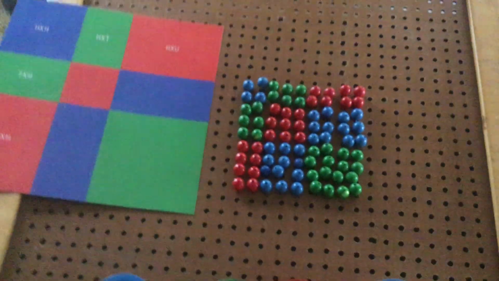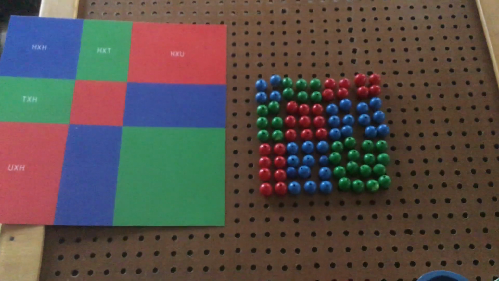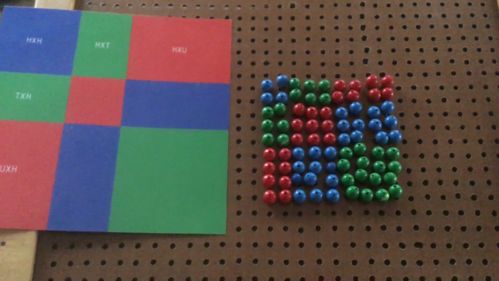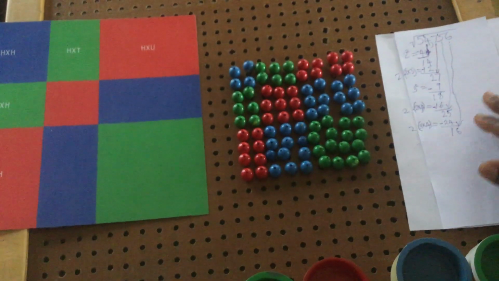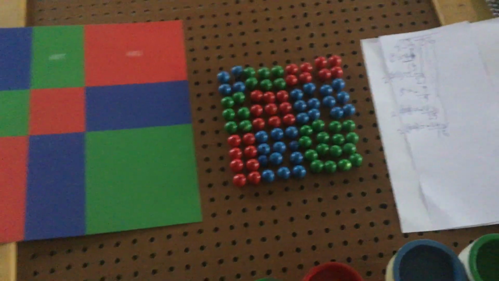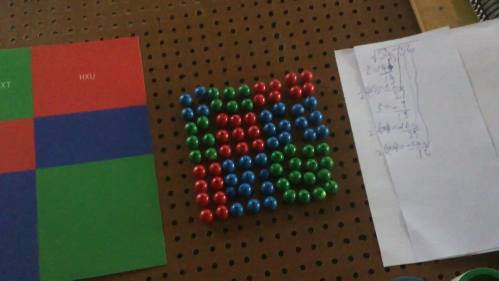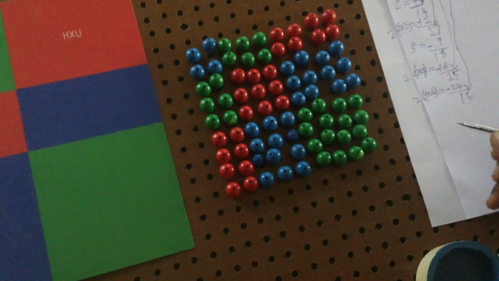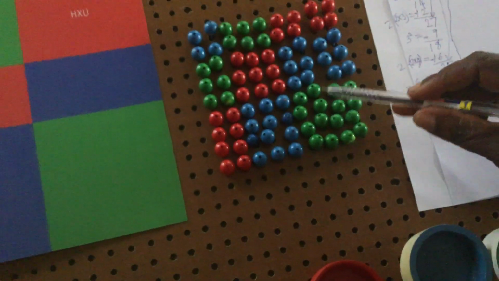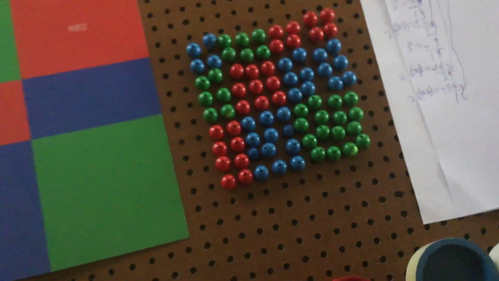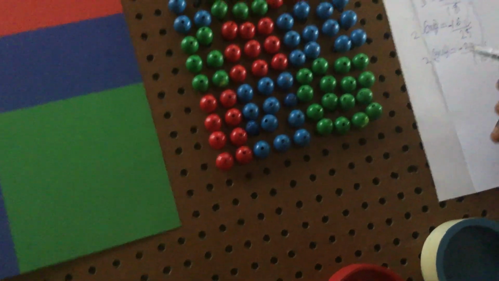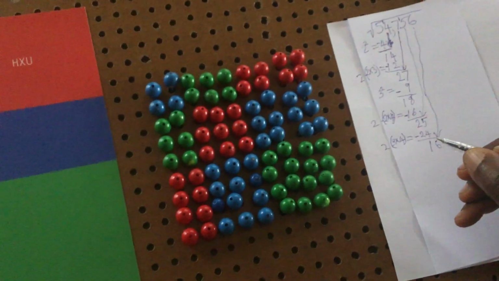So we're going to go ahead now and write that on our paper, analyzing it to show what shape it is. So finally we built a square of 4 by 4, so a square of 4. I'm going to show that here, my write-up.